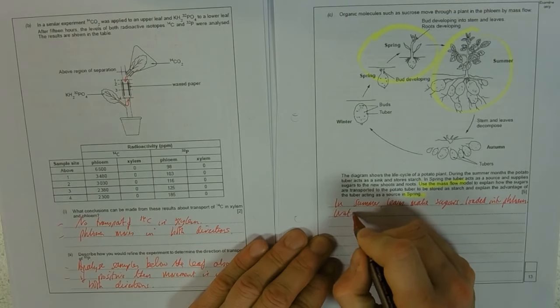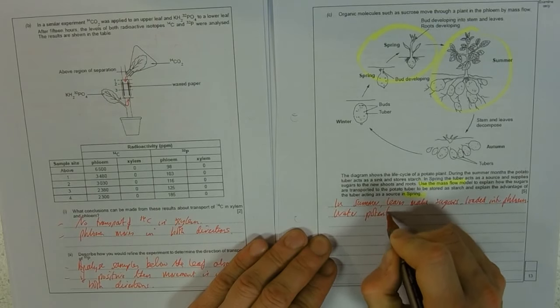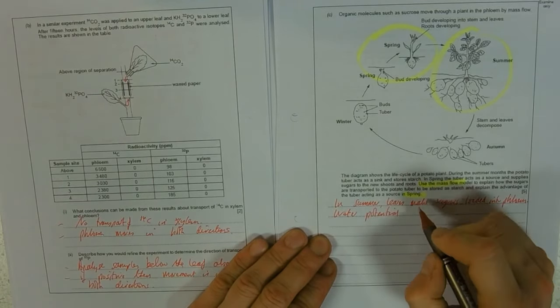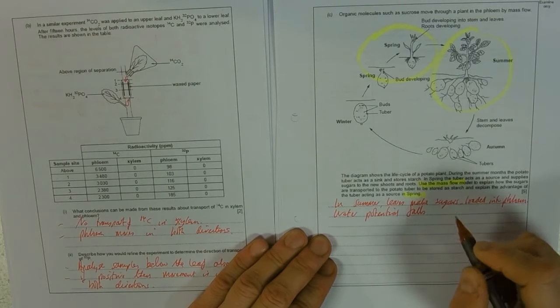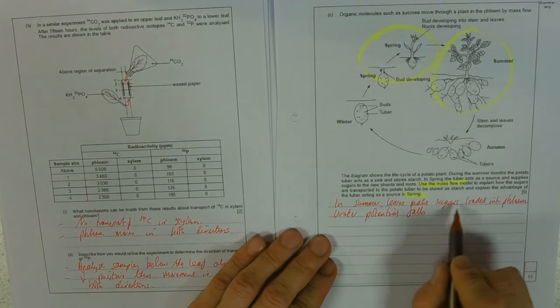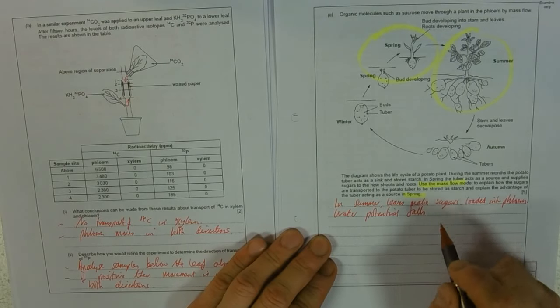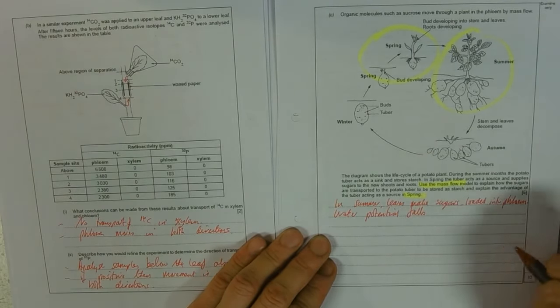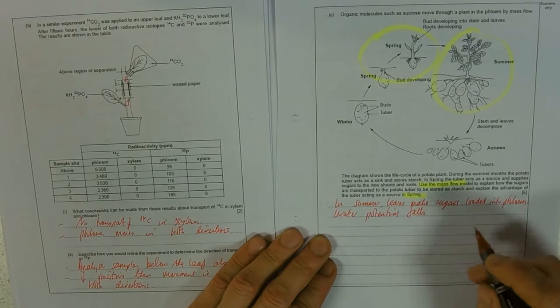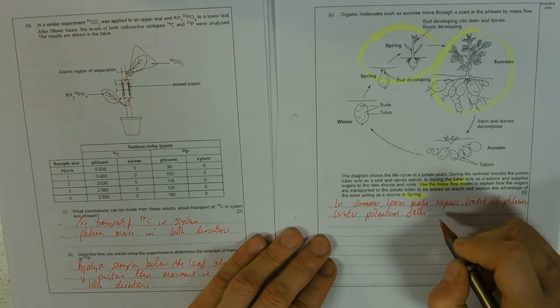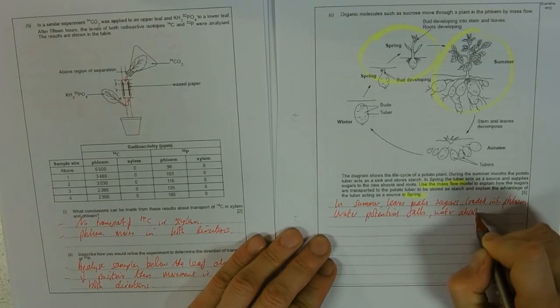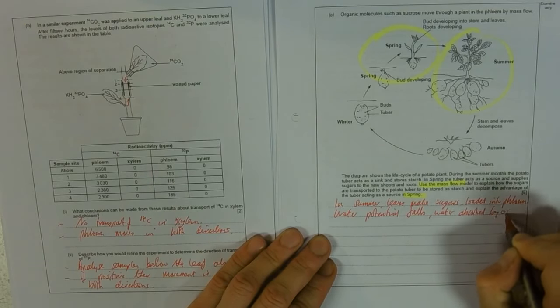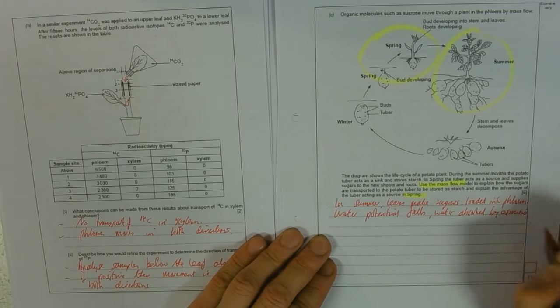So water potential falls because of this sugar. You put sugar in something, it dissolves, and water potential falls, and so that will attract water by osmosis. So water absorbed by osmosis.